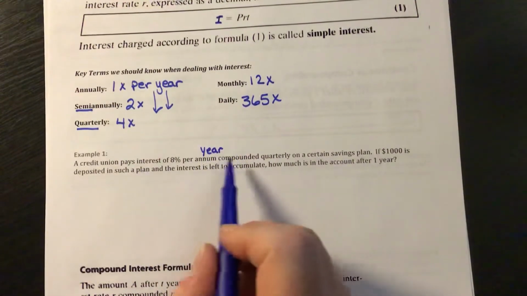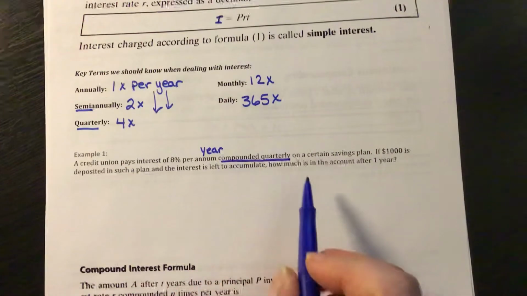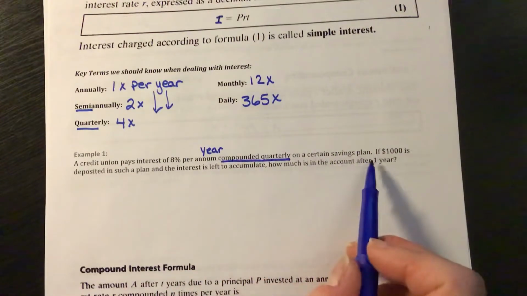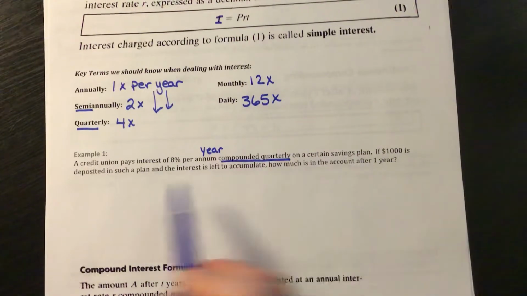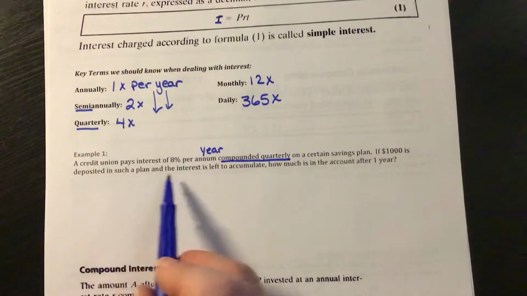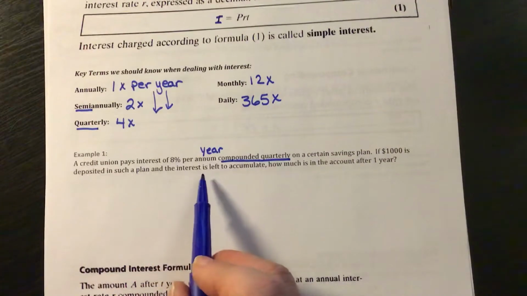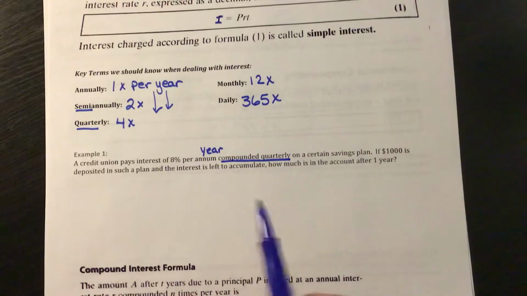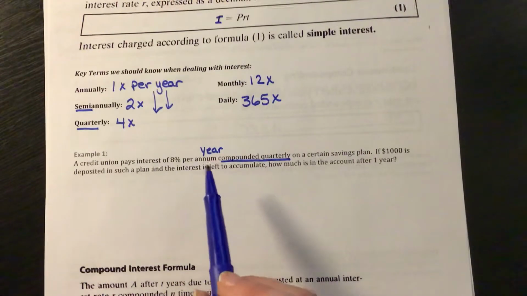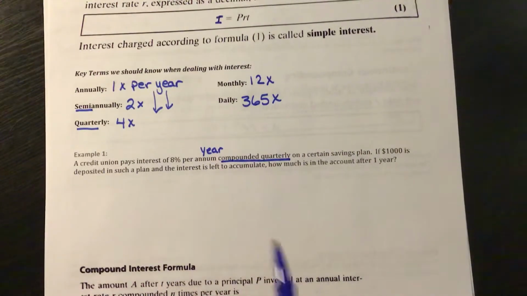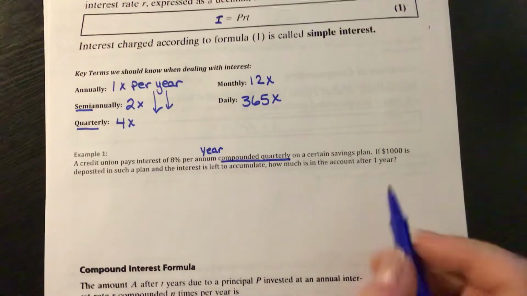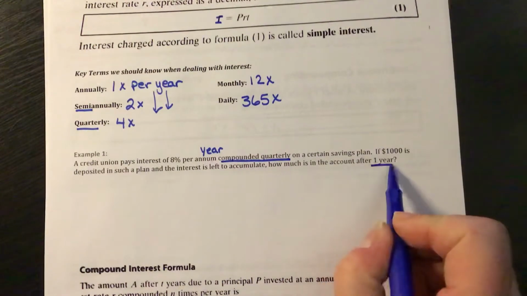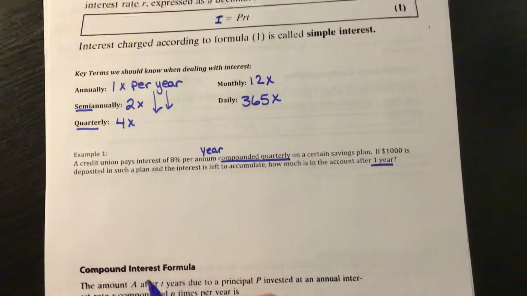annual. And it says it's compounded quarterly on a certain savings plan. So if we invest $1,000 and we deposit that into the plan, and the interest is left to accumulate, that means you don't take the interest out, you keep it in the account, and then you start earning interest upon interest. All right, and we want to find out how much is in the account after 1 year.